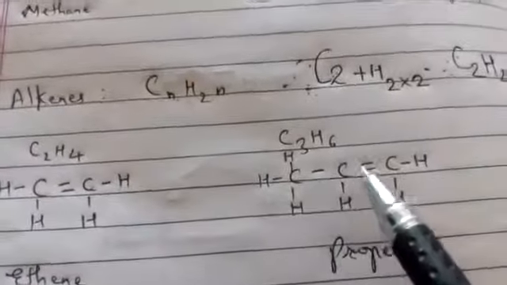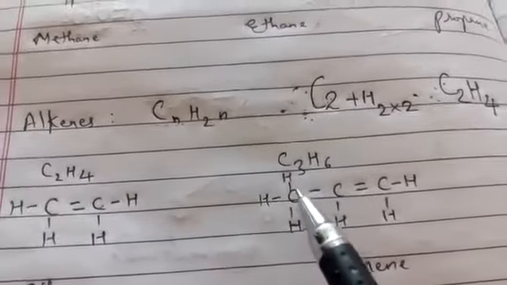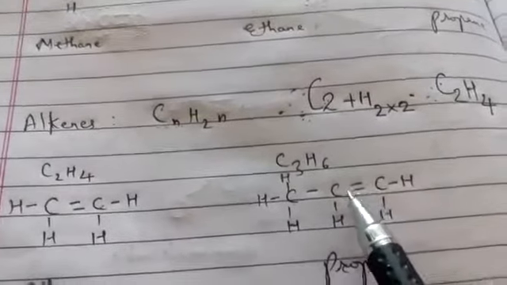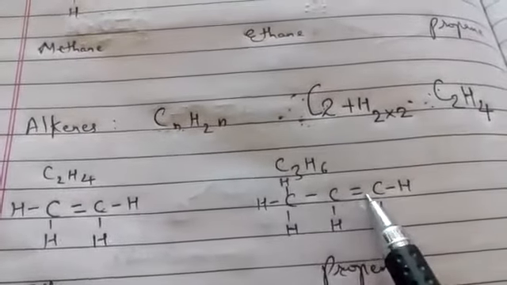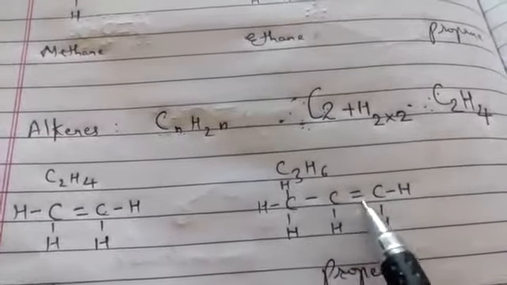Then in propene, the molecular formula is going to be C3H6. So the structural formula is going to be somewhat like this. There is going to be the presence of 1 double bond between 2 carbon atoms, like this. So this one is going to be propene.